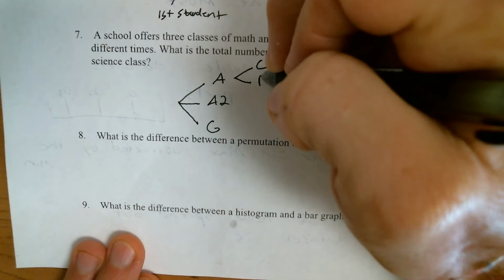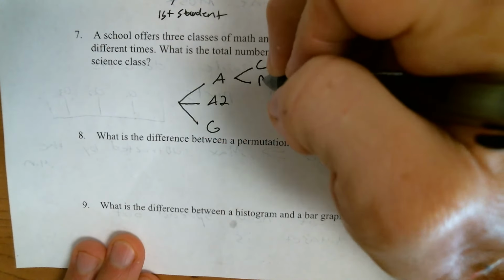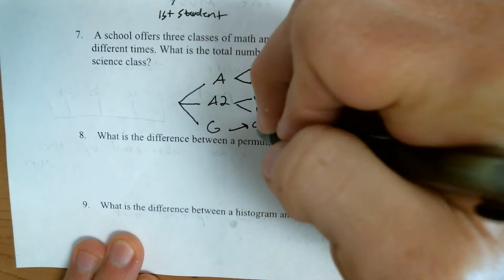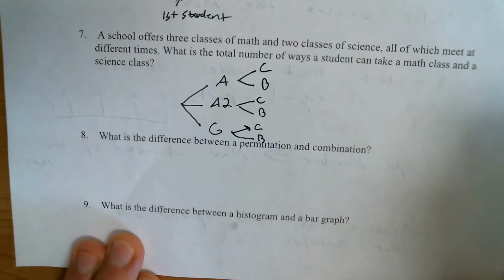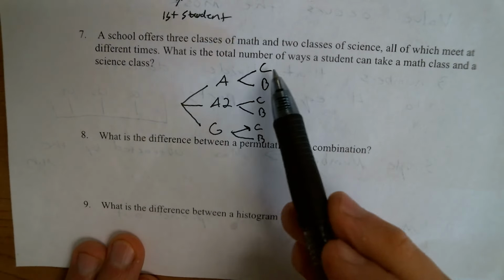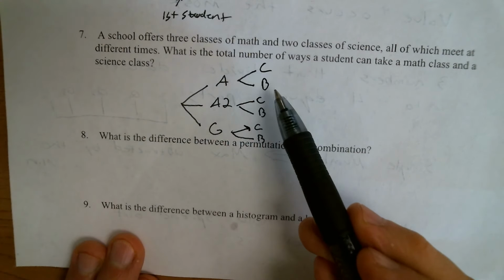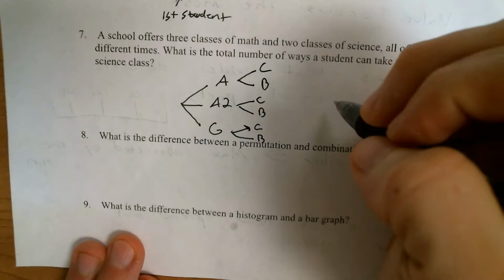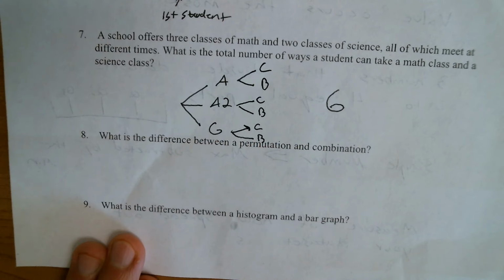All right, chem, bio, chem, bio, chem, bio. That's one way of doing a problem like this and saying, okay, so in total, there are 6 different branches that I can go down. So there are 6 different ways, 6 different arrangements that I could come up with.